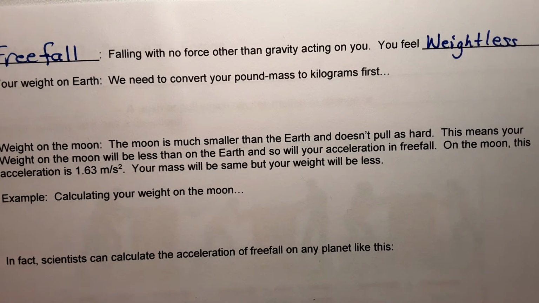When you're in free fall, you feel weightless because you don't feel the Earth's gravity acting on you at all, ever. You never feel it. So why do you feel weightless when you're in free fall? Well, it's because there's nothing pushing up on you to give you a sense of heaviness.